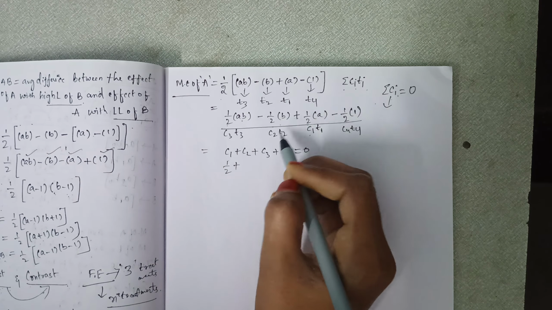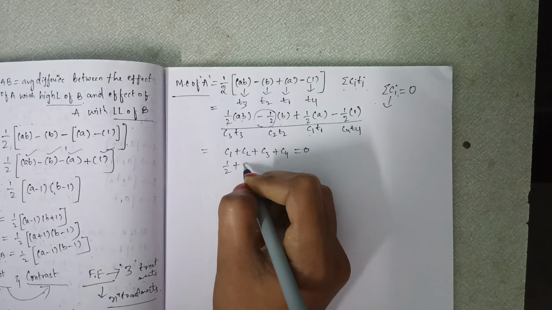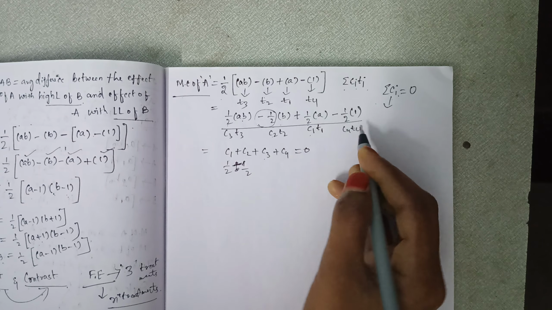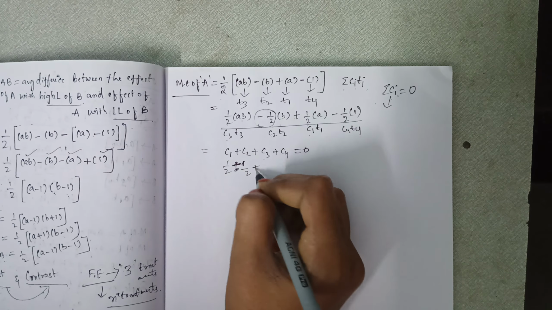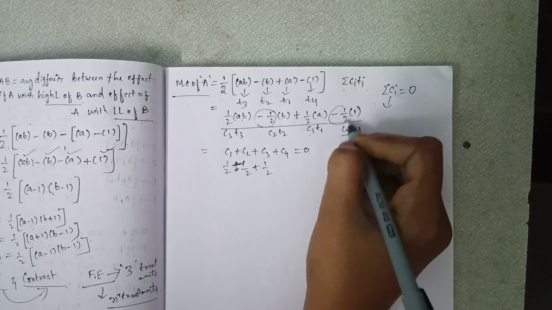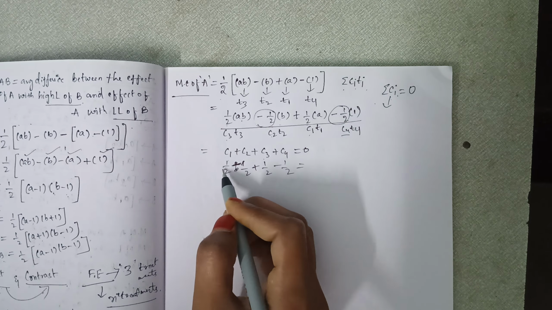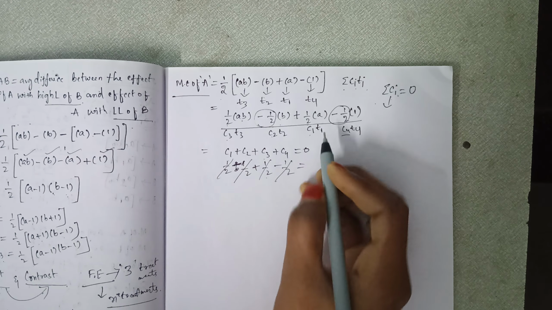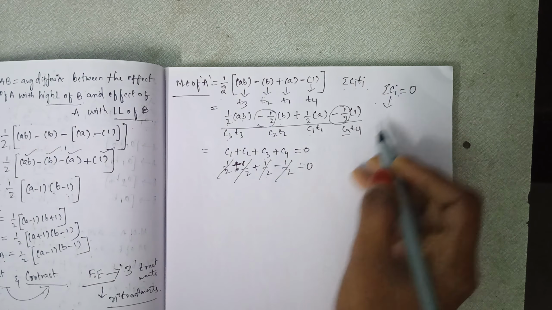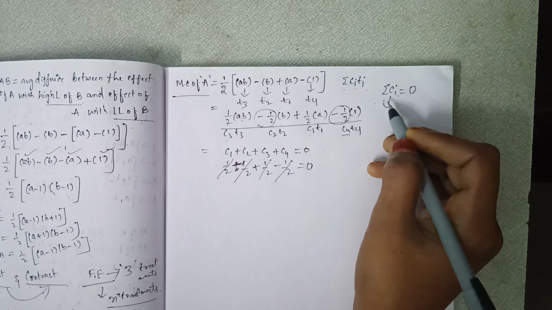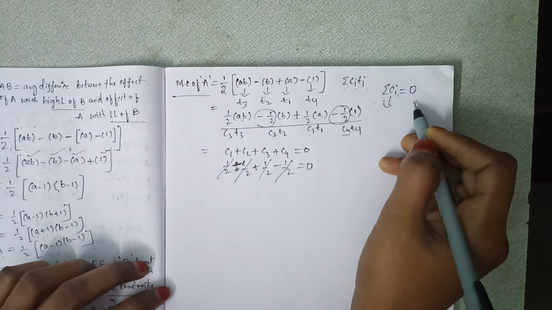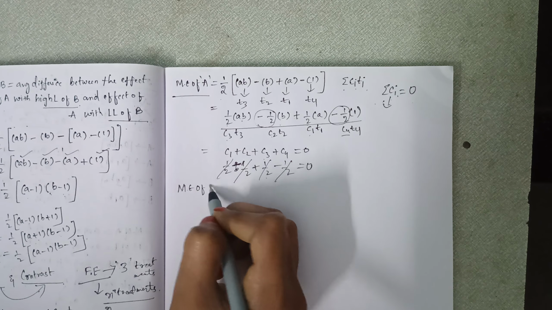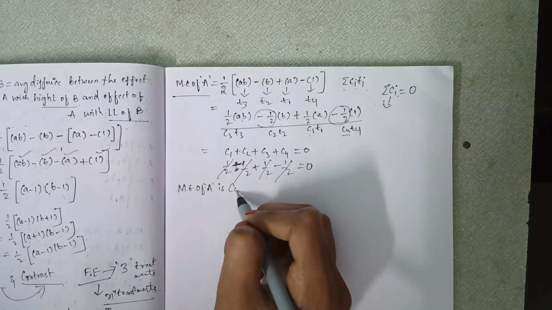Plus C2. C2 is minus 1 by 2. This is not plus, this is minus. C3. C3 is plus 1 by 2. And C4 is minus 1 by 2. This is plus 1 by 2, this is minus 1 by 2. So cancel. Plus 1 by 2 minus 1 by 2. So therefore 0. So here the constant or coefficient sum is equals to 0. Then we can call as main effect of A is a contrast. Main effect of A is contrast.